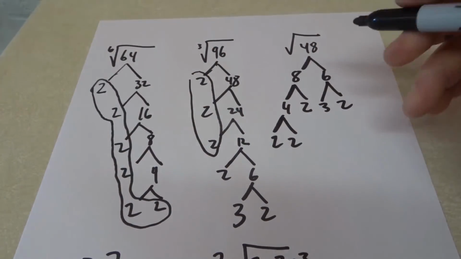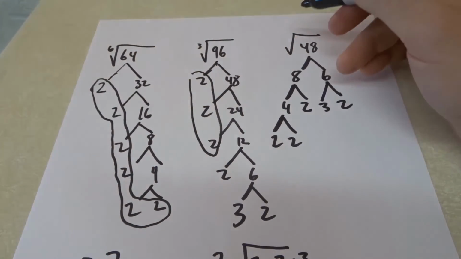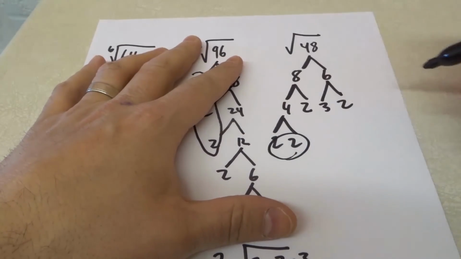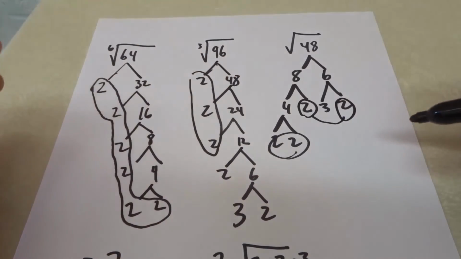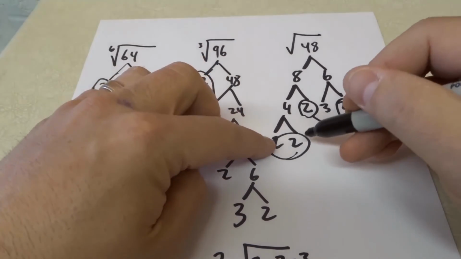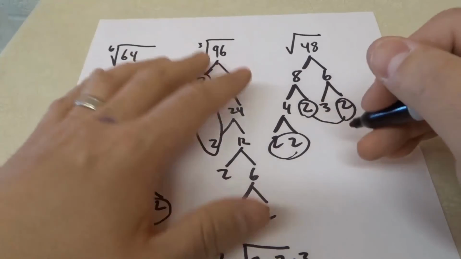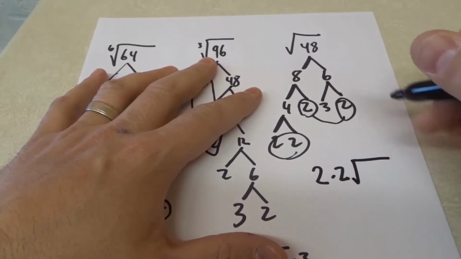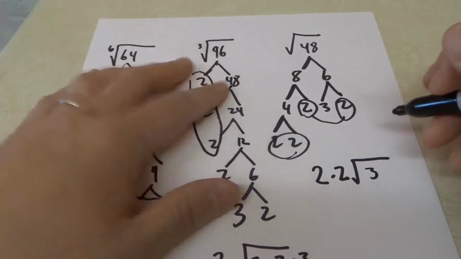Now we're going to look for pairs of a number. You can see right here we have a pair of 2s over here. We also have another pair of 2s over here, and then we have a 3 remaining. Because we have 2 pairs of 2s, on the outside of the square root it's going to be 2 times 2. On the inside of the square root sign, we're going to have the remaining number, which is 3. It doesn't get multiplied by anything because it's the only one remaining.